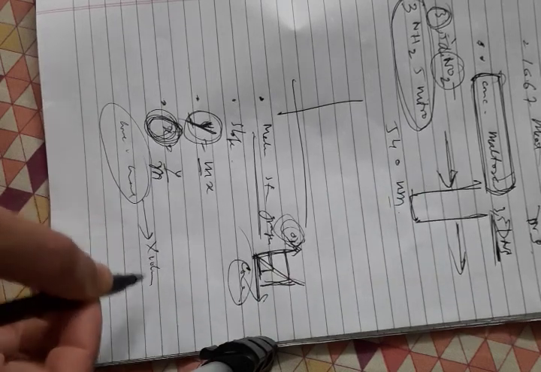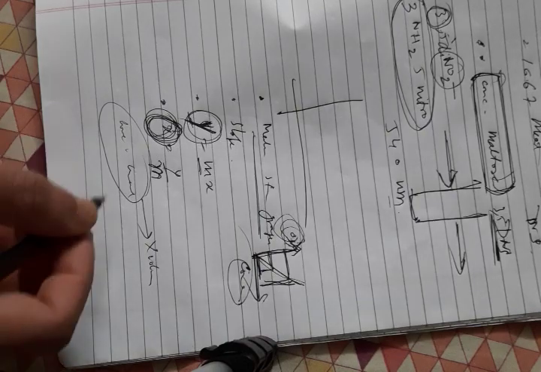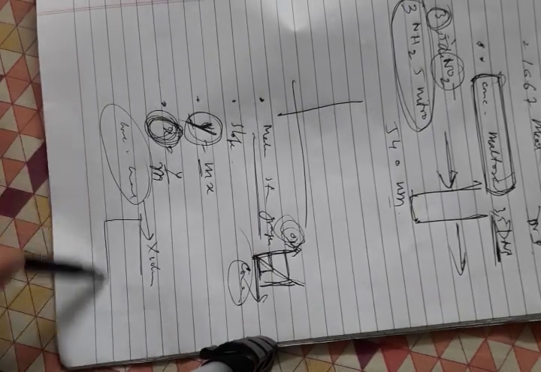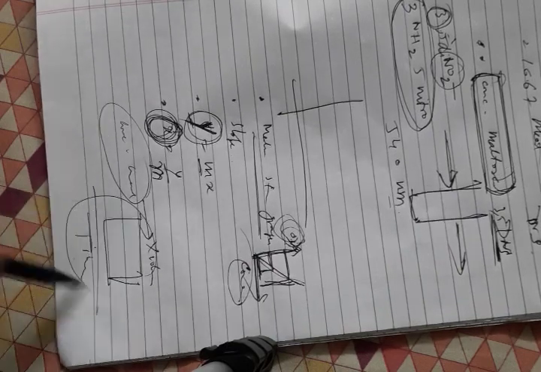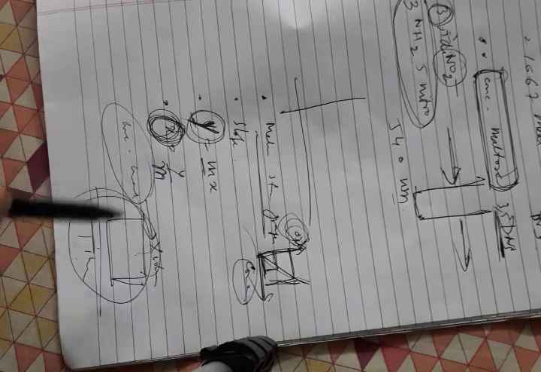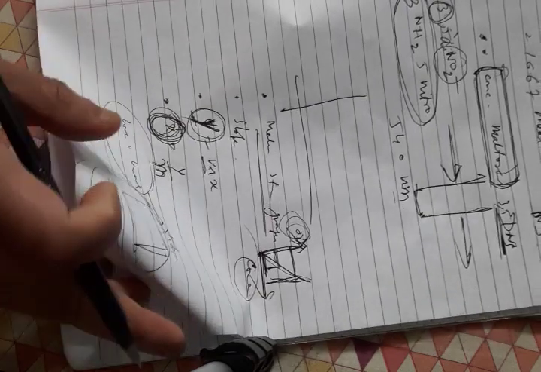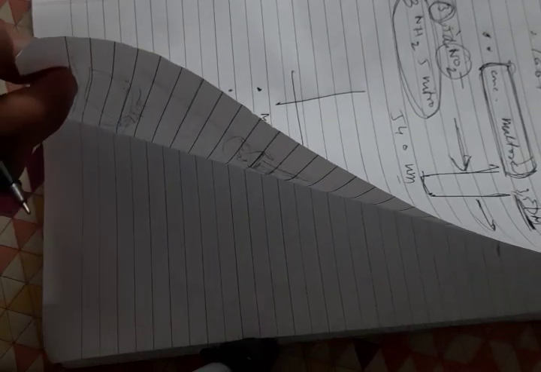If we know how much maltose is produced, then by dividing it by the time, we can calculate the activity, right? So that's it. Next we need to do it in quite some detail.